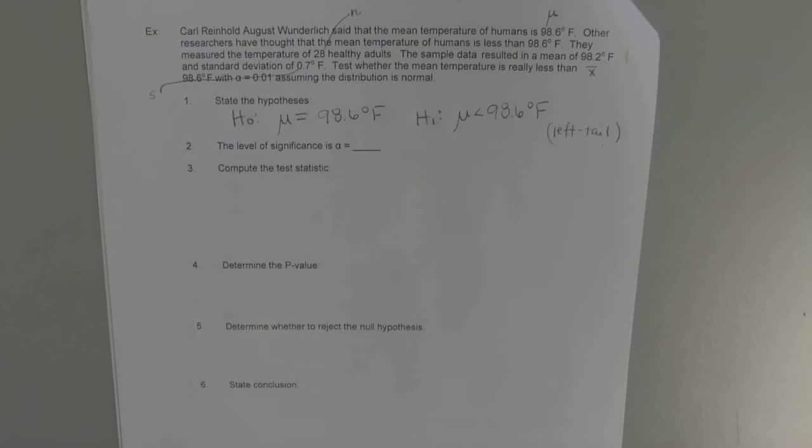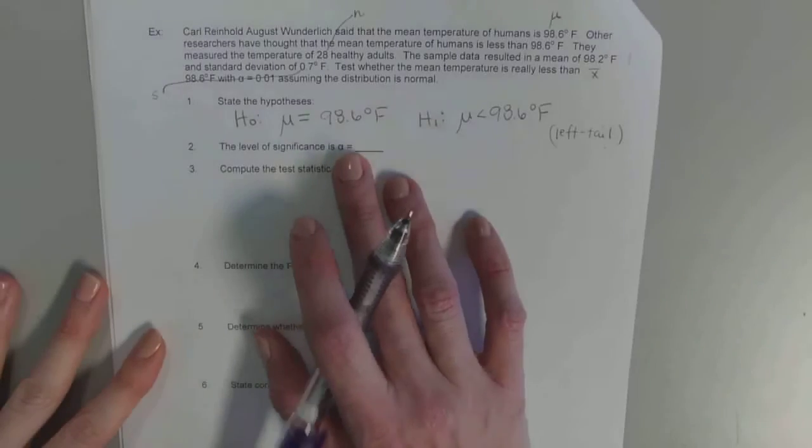So whenever it's mean, we're going to put our units down. The level of significance, alpha, is what?